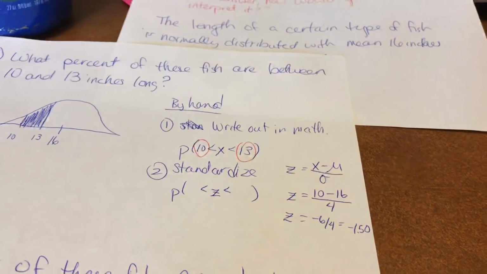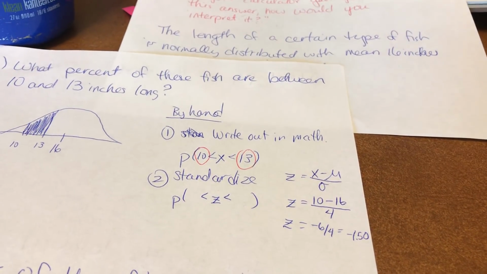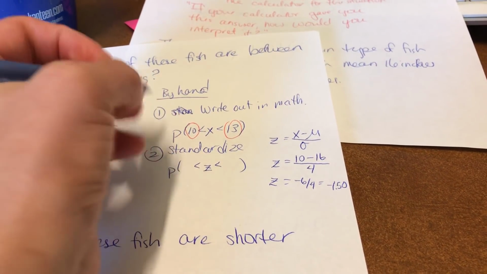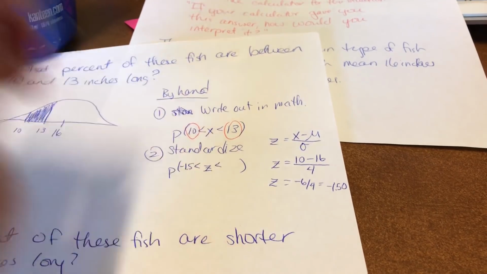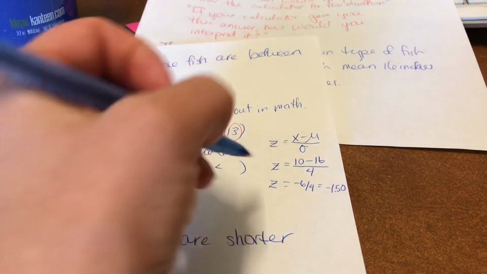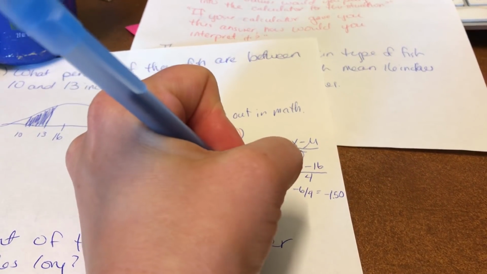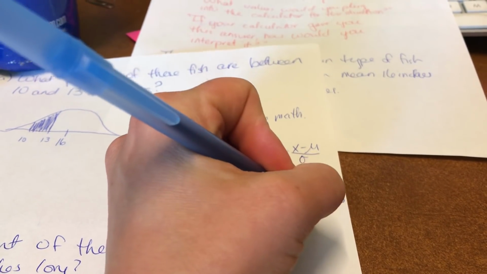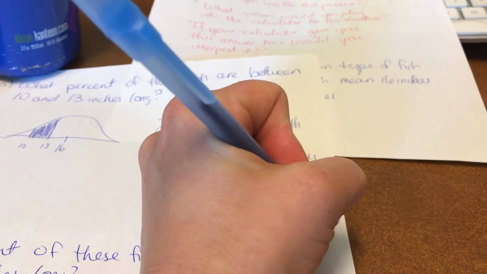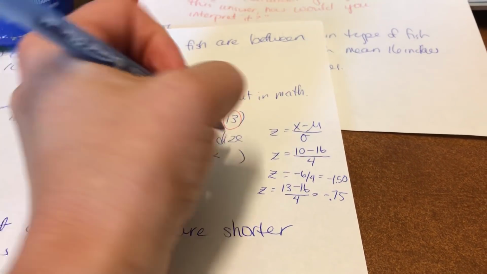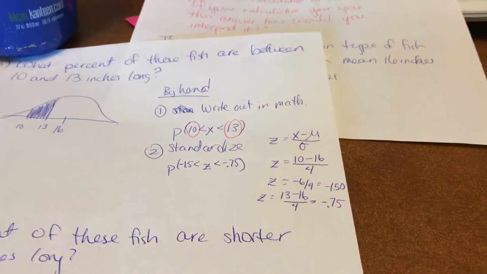Now, because of how the table works, I'm going to actually call that negative 1.50, because the table always wants 2 decimal places, and I'll show you that in a sec. So, where we used to write 10, now we're going to write negative 1.5. And I would write the 0 there, but I'm out of space, so I won't. Now we have to do the same thing with our 13. In this case, our z is 13 minus 16 over 4. That's negative 3/4 or negative 0.75. It's already 2 decimal places, and I'm going to take that 13 and turn it into a negative 0.75.